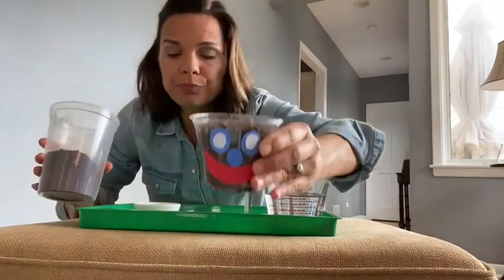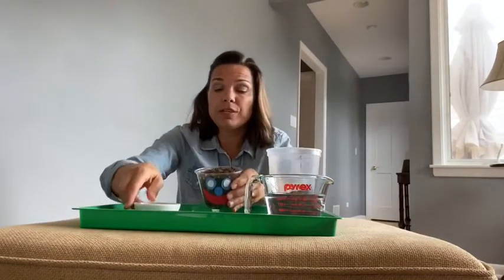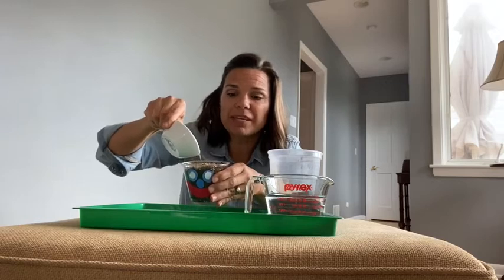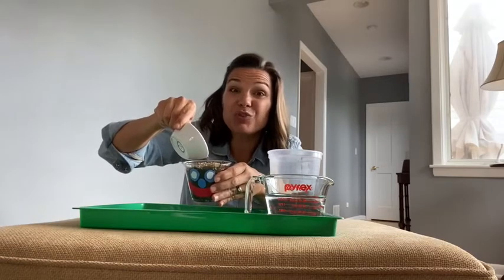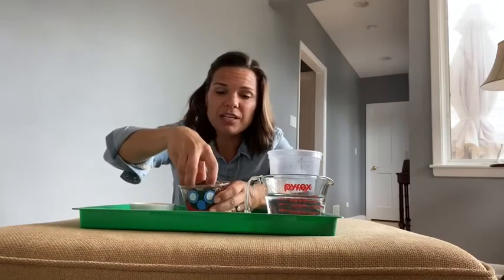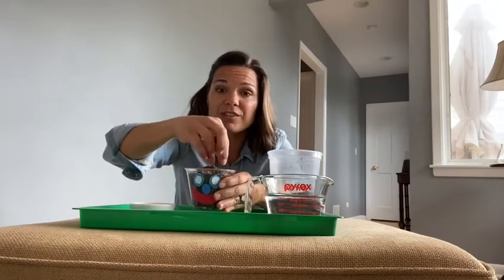Can everyone see? Then I am going to take lots of grass seeds and I'm just gonna pour them in like this. I'm gonna do a lot because I'm hoping to get a lot of grass. And I'm just gonna kind of mix it up a little bit with my fingers.